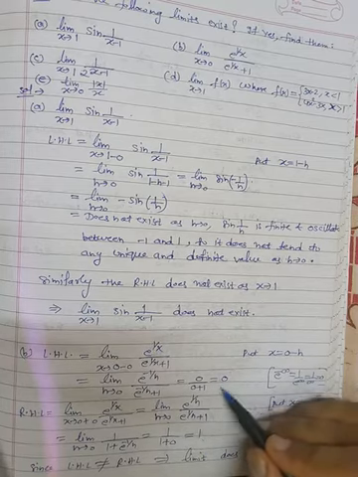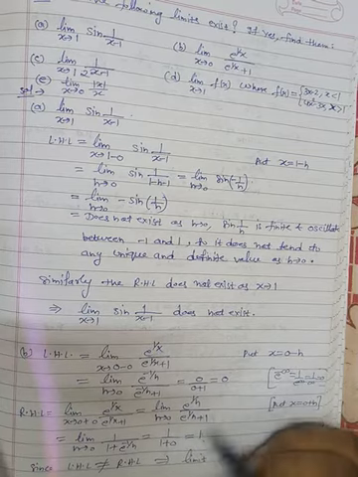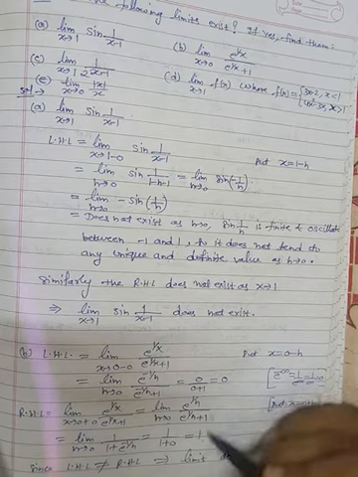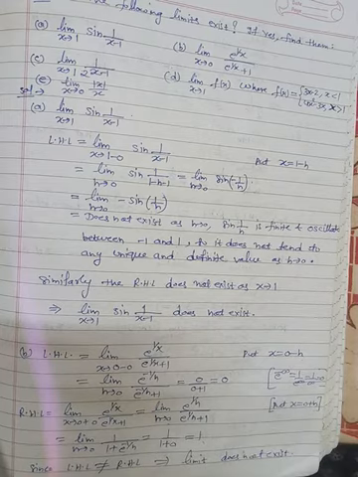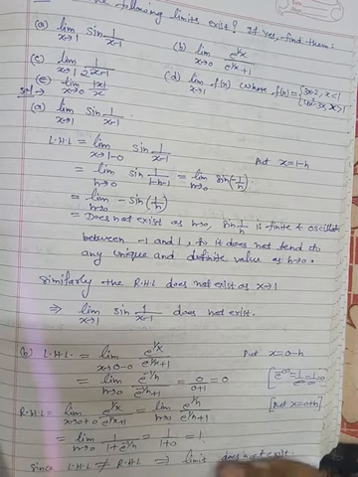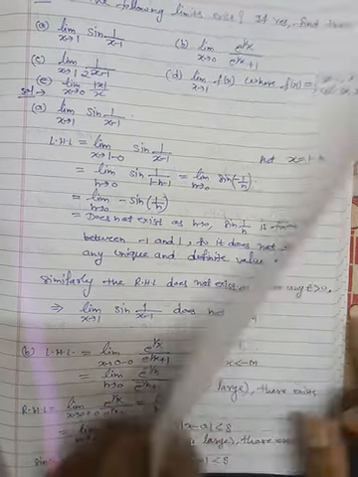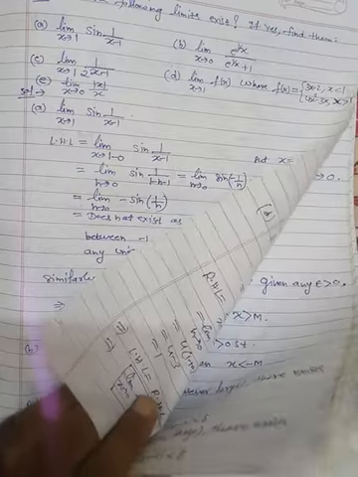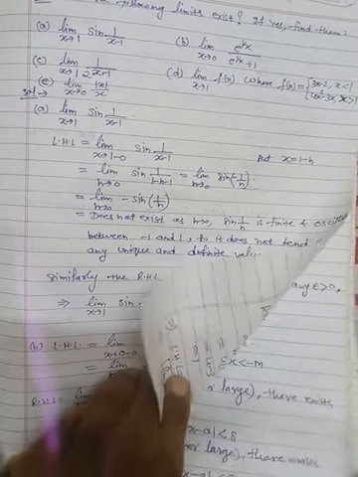So here the left hand side limit is 0, here the right hand side limit is 1. Both exist, but they are unequal. That's why the left hand side limit is not equal to the right hand side limit, and that's why the limit does not exist. Fine. So similarly, other examples.